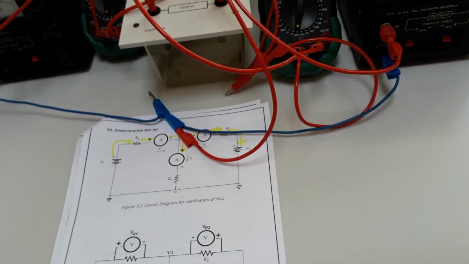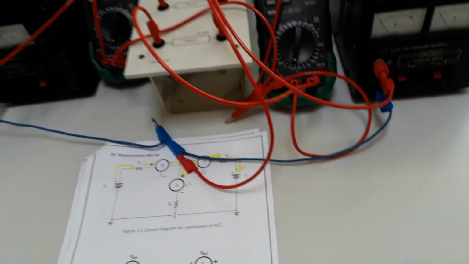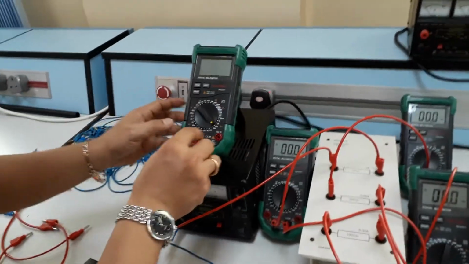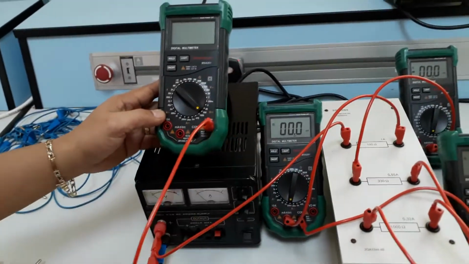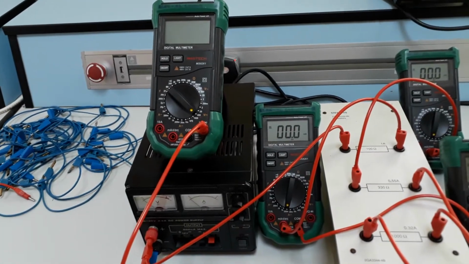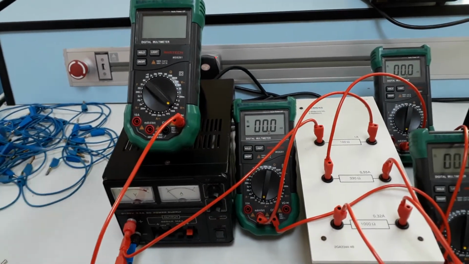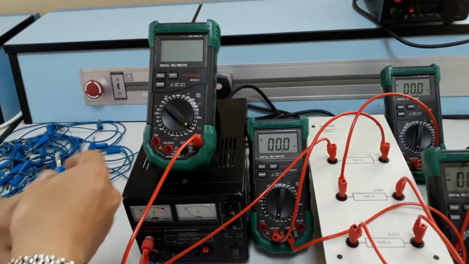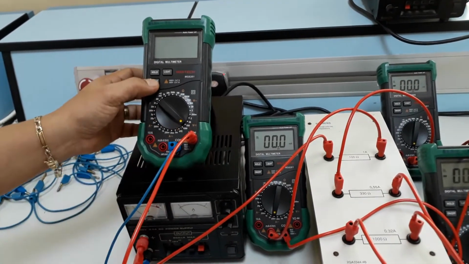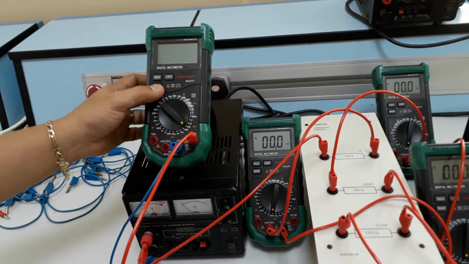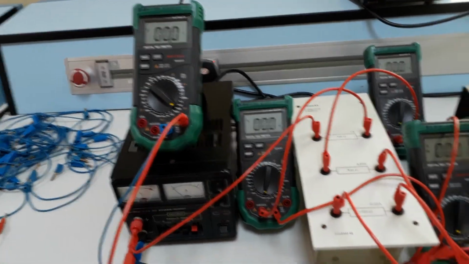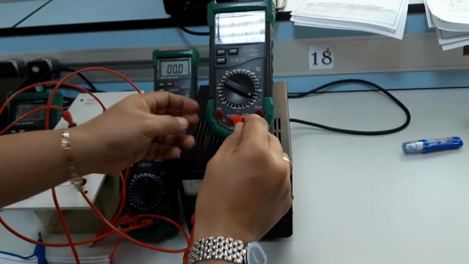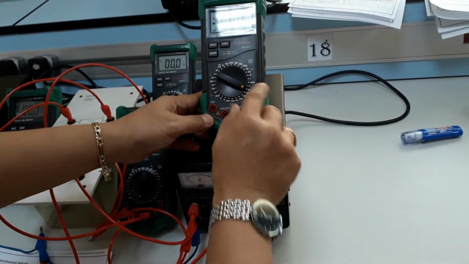Then we will connect our monitor for the voltage input, the battery or supply, the positive and then the negative. On the other side, we also need to monitor in digital reading.